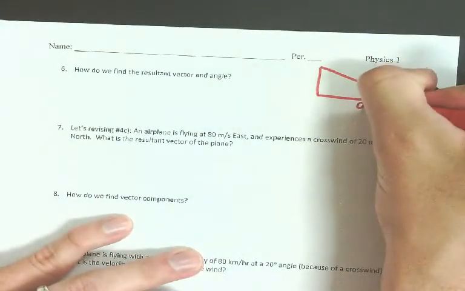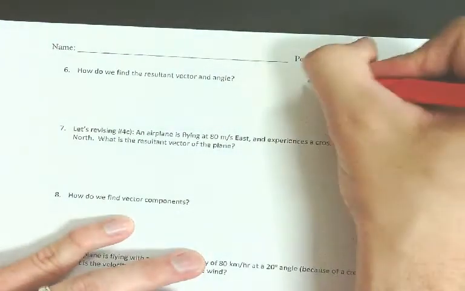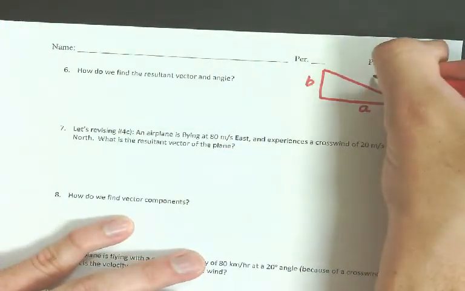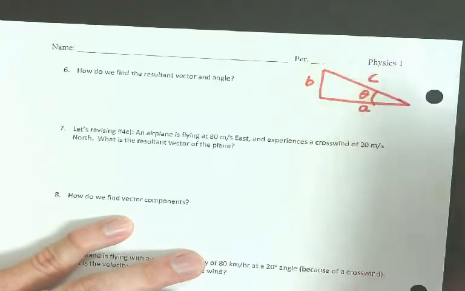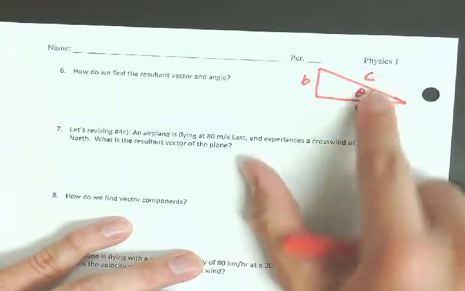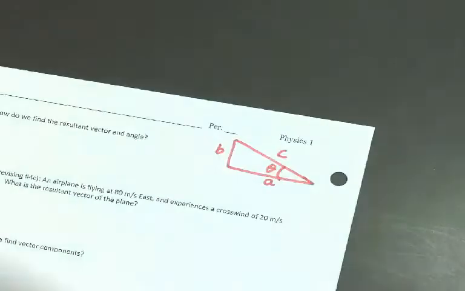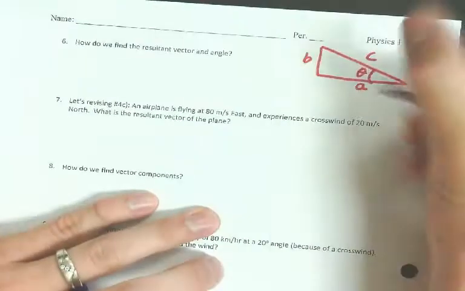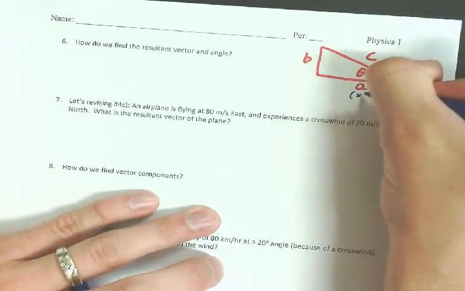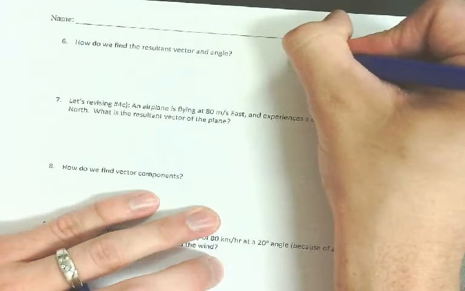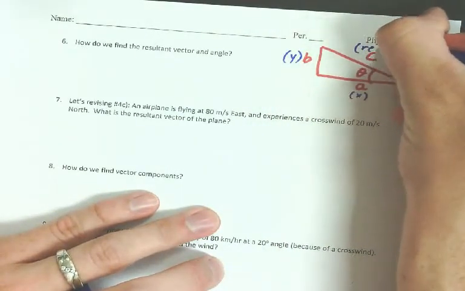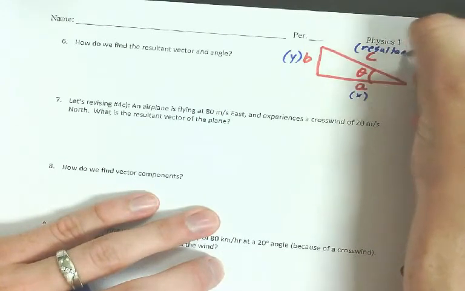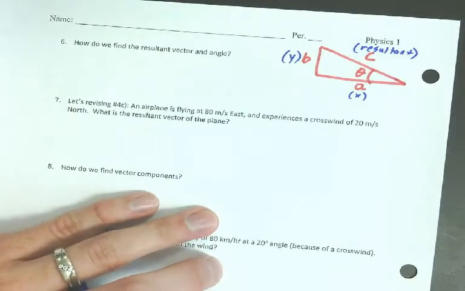A is always the bottom. B is always the vertical. C is always the hypotenuse, and theta is always this angle, the angle between A and C. Always. Okay? So, A is always x. B is always y. C is always the resultant. As I mentioned, theta is always the angle between A and C.